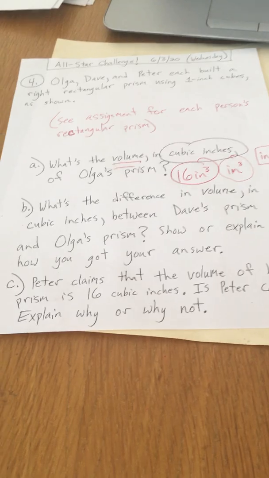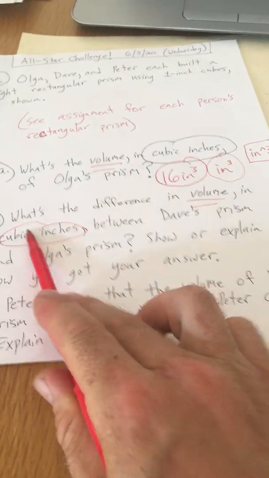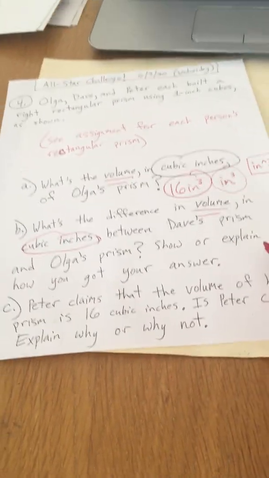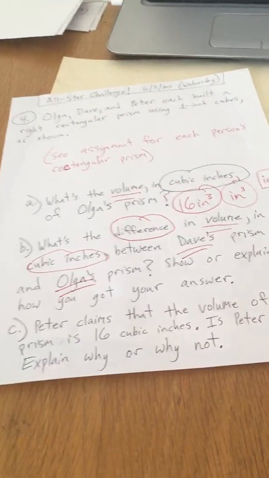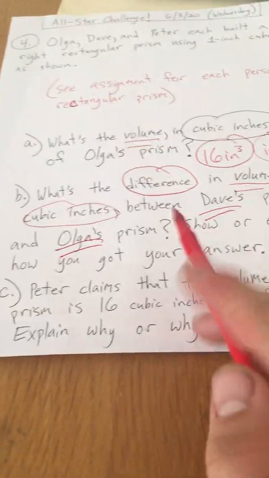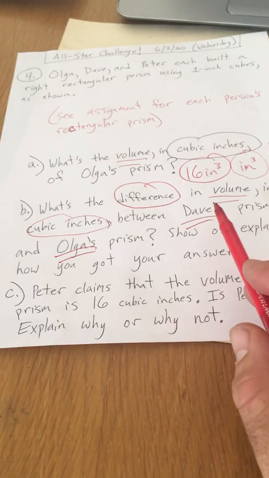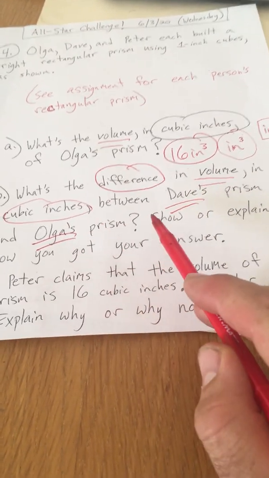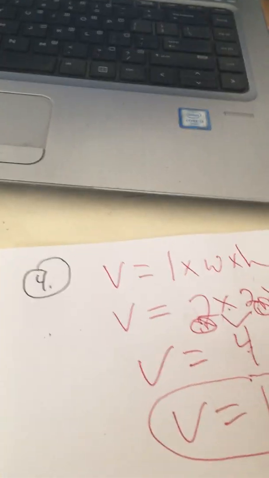What is the difference in volume in cubic inches? So again, volume is in cubic inches because it's inches times inches times inches. So what's the difference, we've been using this word a lot, between Dave's prism and Olga's prism? Show or explain how you got your answer. So for this one, I'm going to very carefully explain or show my answer over here.